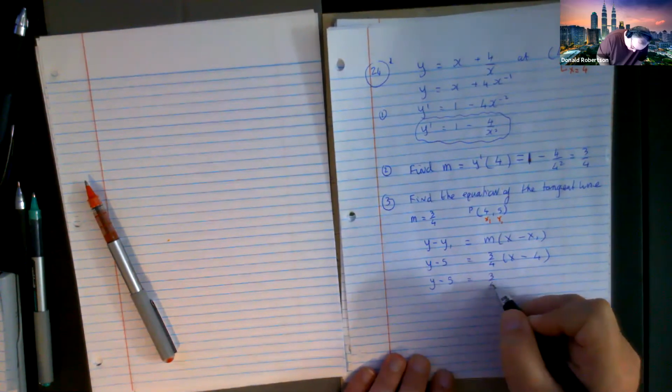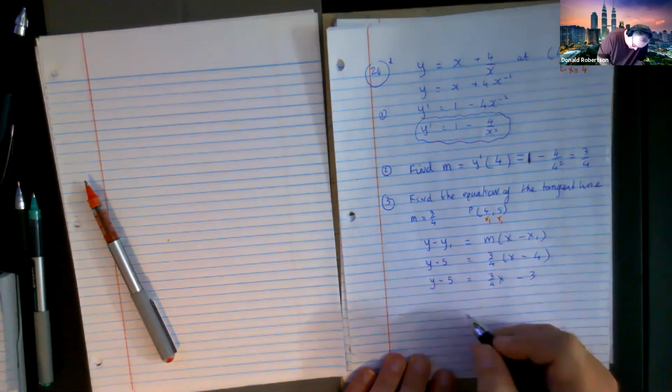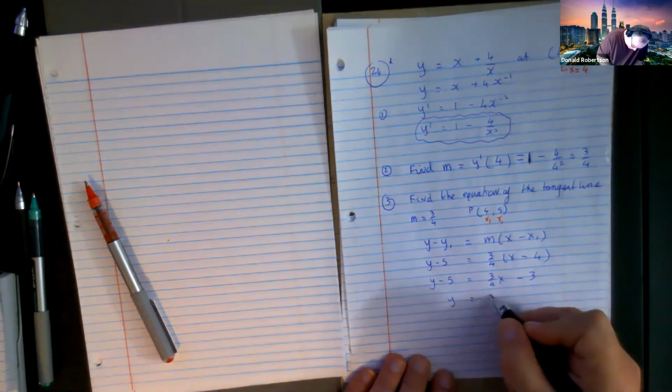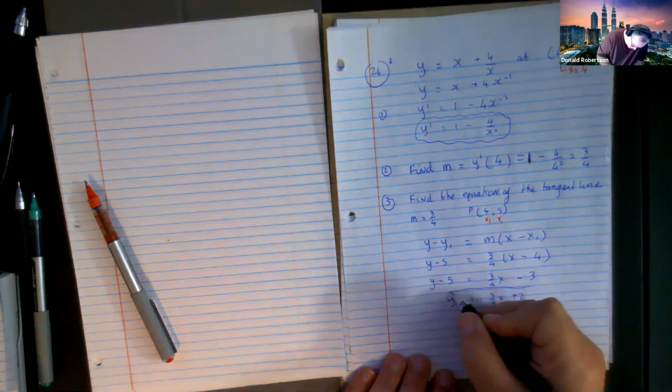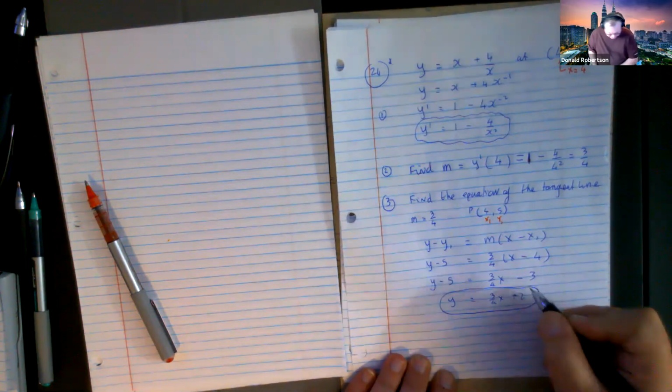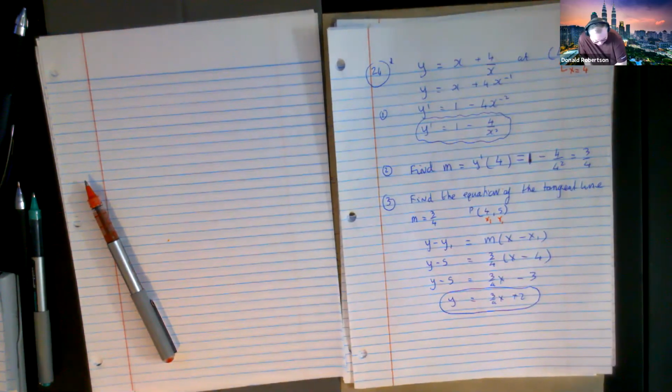Distribute the 3/4 and add 5 to both sides. And there is the equation of our tangent line.